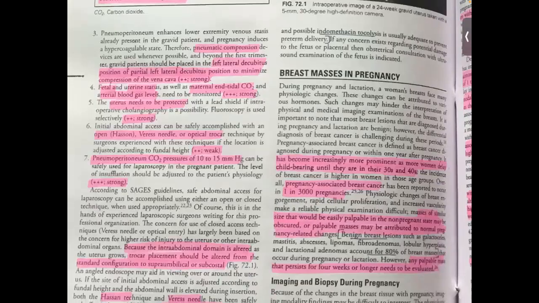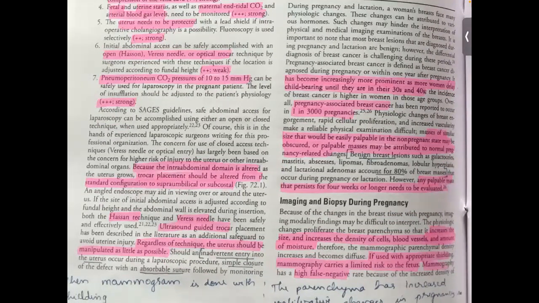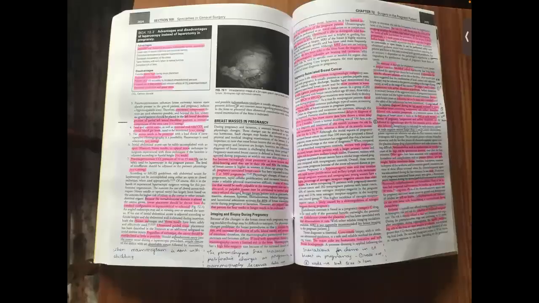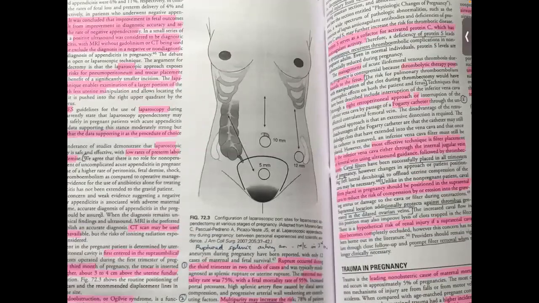Next, because the intra-abdominal domain is altered as the uterus grows, trocar placement should be altered from the standard configuration. So there is one image. So this is the image. For a normal laparoscopic appendectomy, the circles are the normal positions and the arrow marks are the altered positions. So they can lie along any path of the arrow marks.